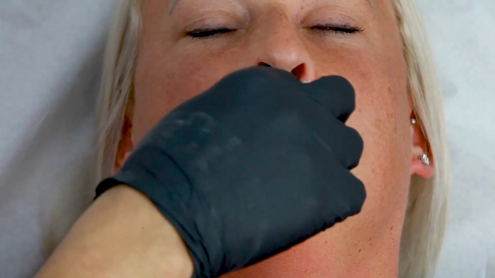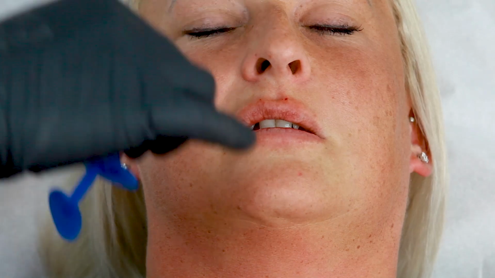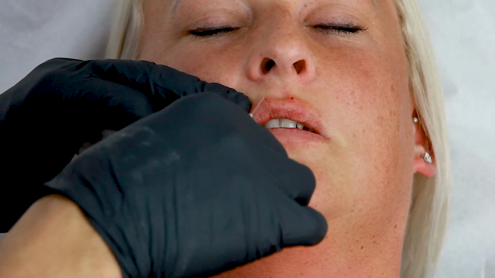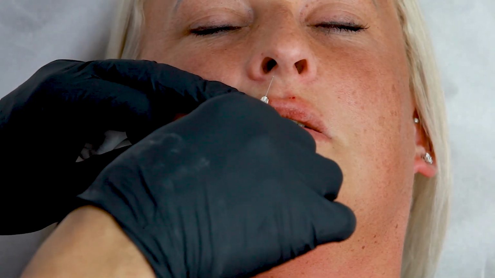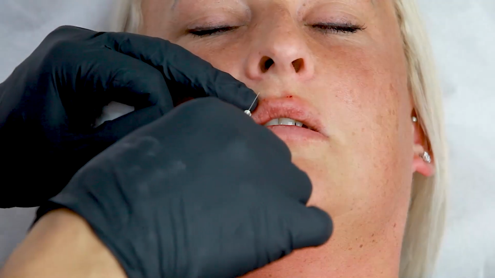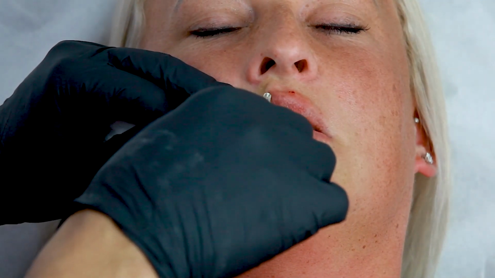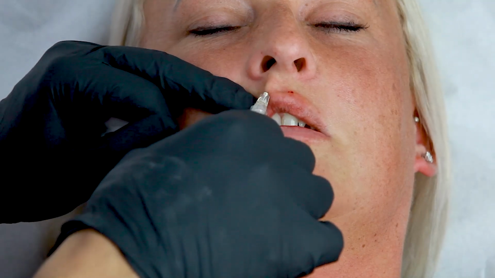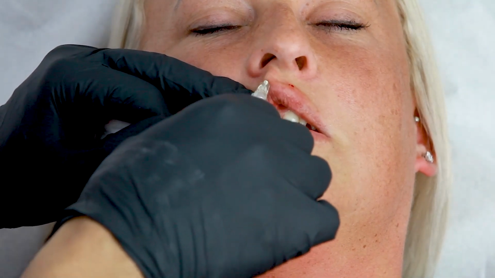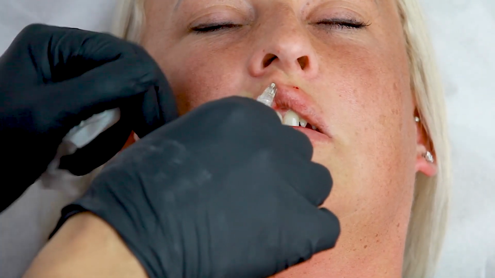The Philtral is superficial. So what I'd like to do is have an overhand grip and come in flat. So we start from the top of the Cupid's bow, and you're going to angle it slightly medially, following the natural Philtral. So go in flat, push it to the hub, and you want to be superficial, so you want to see the skin blanching and make out the colour of the needle.